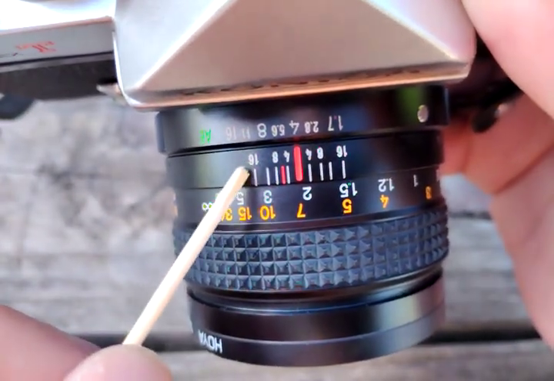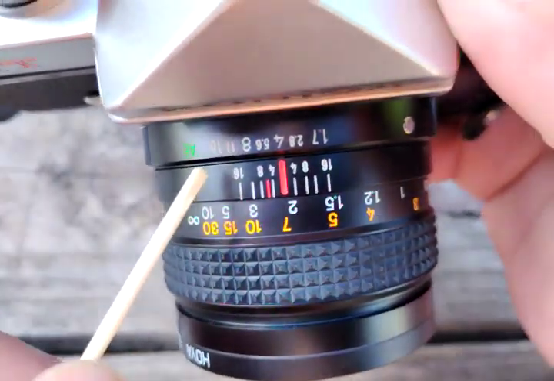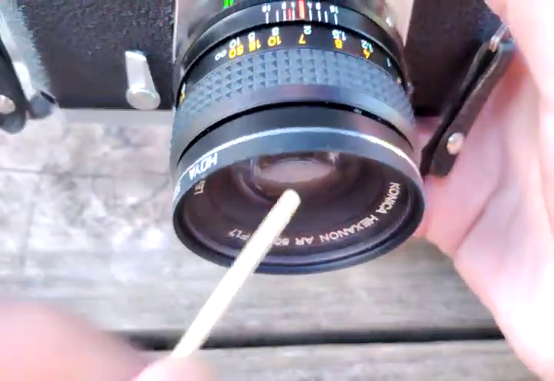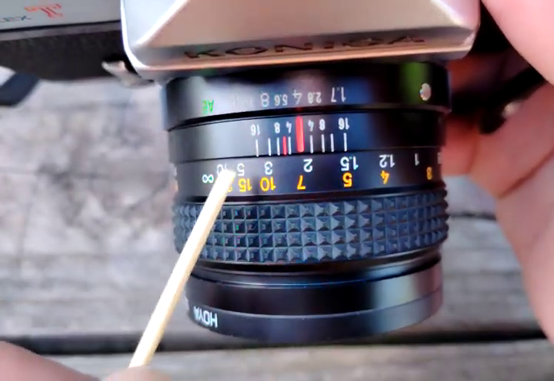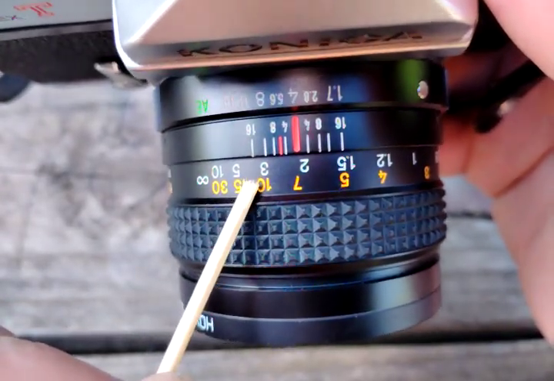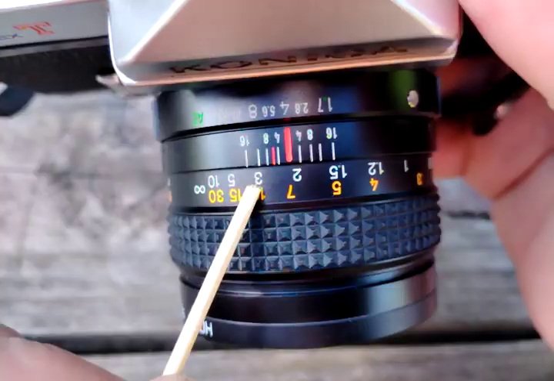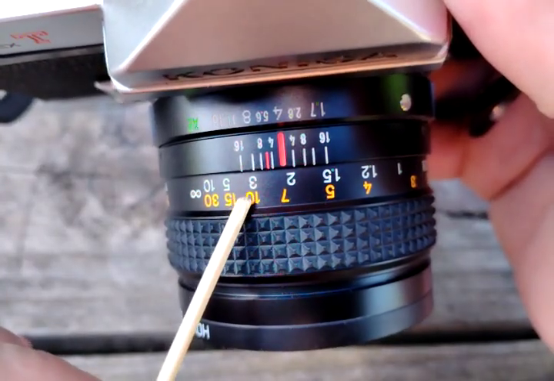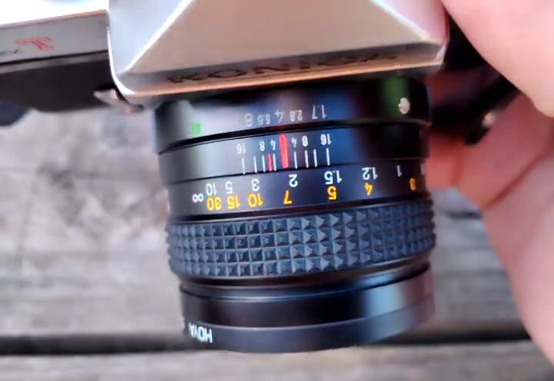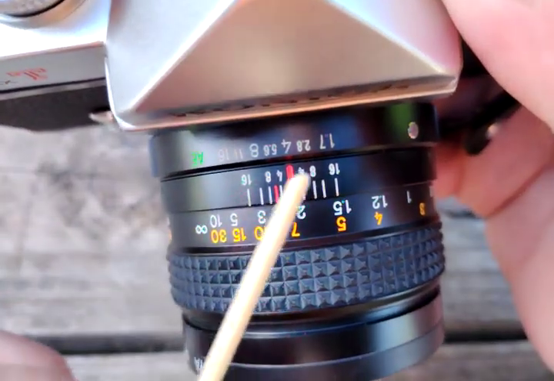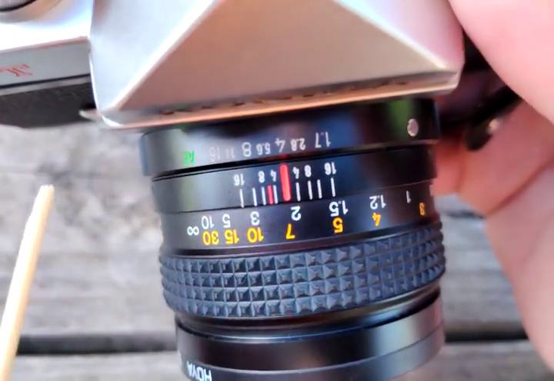At the smaller openings and higher f-numbers, the depth of field is going to be much larger. So it's more difficult to obtain a bokeh, if you want. Still possible, but more difficult. So that's how you use this kind of scale here.